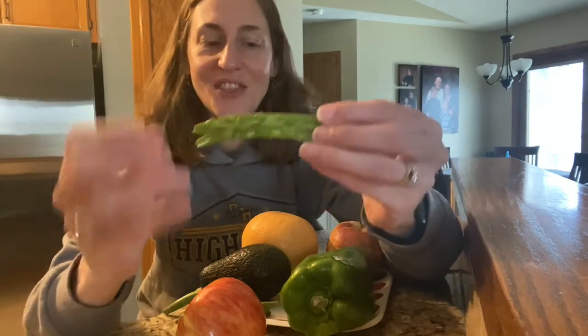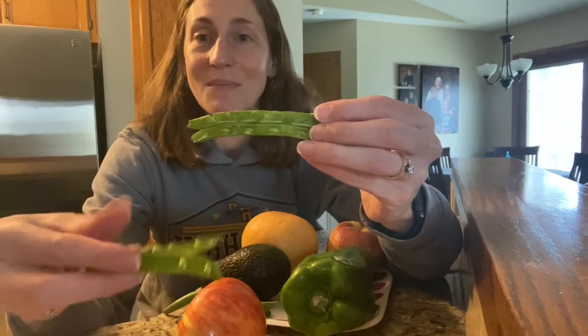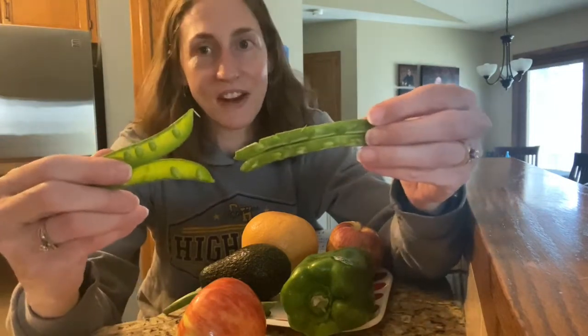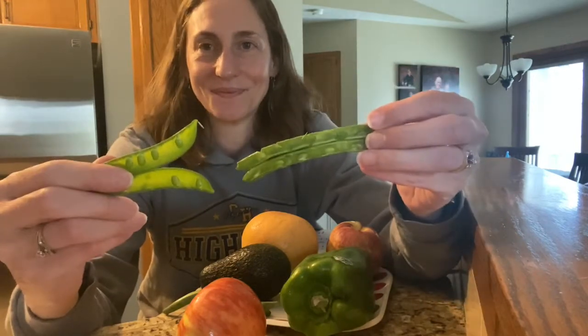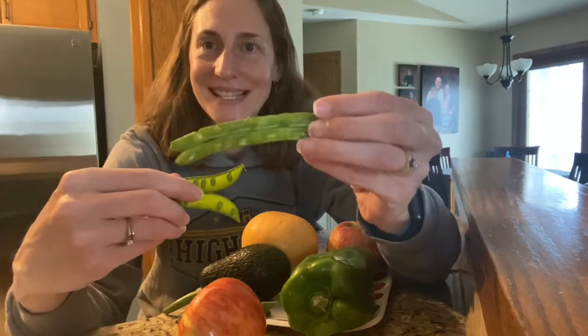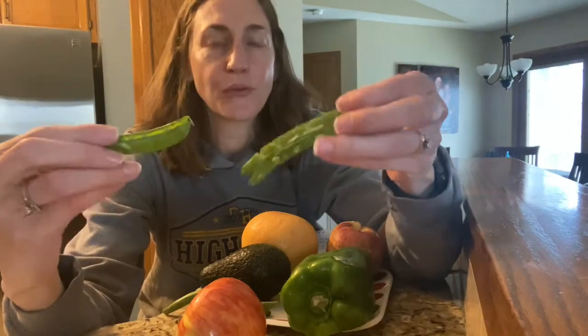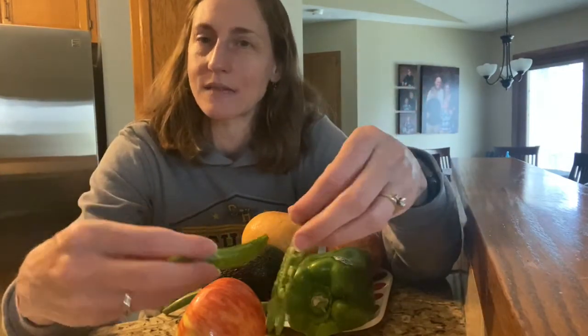They do. The pea pod and the green bean, they're fairly similar looking plants, and both of them have seeds inside. So those are green bean seeds. So both of these fruits contain seeds.